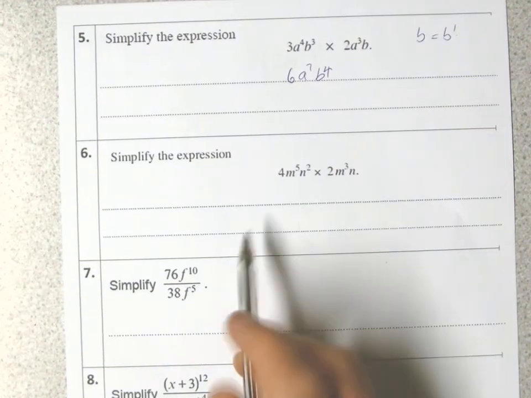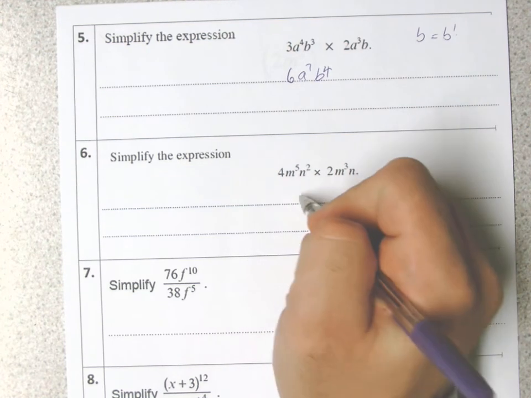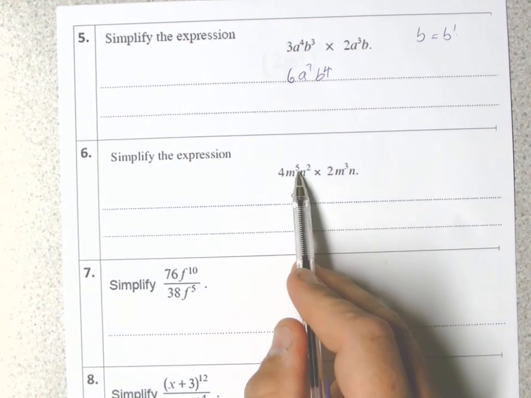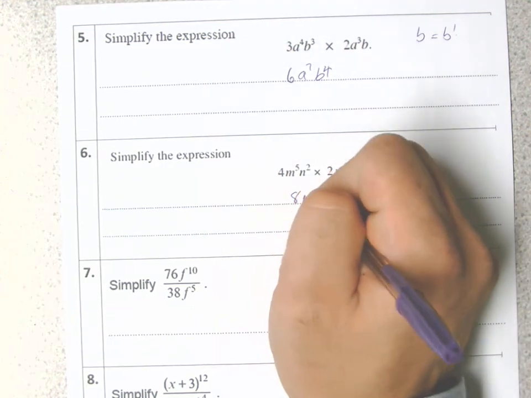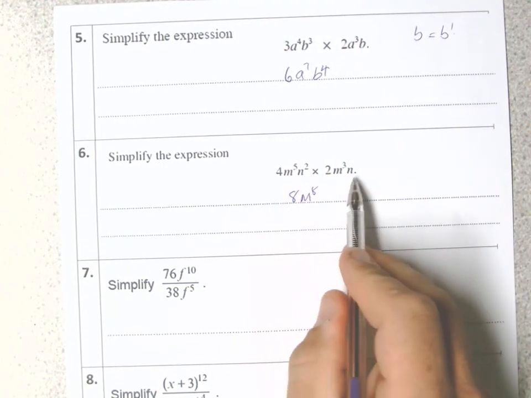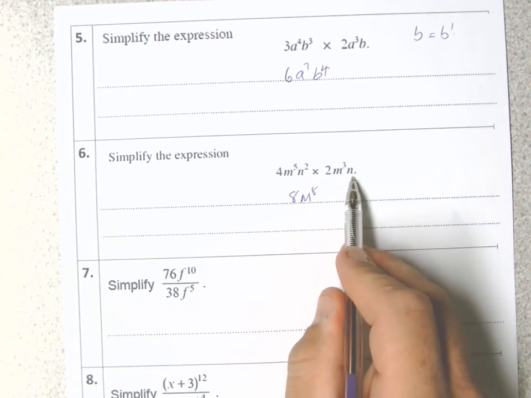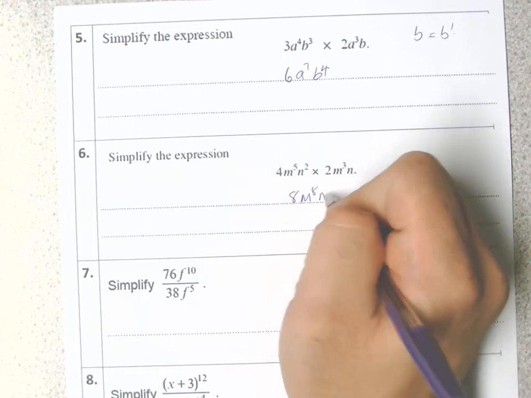Okay, number 6, multiply again. 4 times 2 is 8. m to the power 5 times m cubed. Add the powers, m to the power 8. Add the powers here, that's n squared, that's the power 1, to get n cubed.